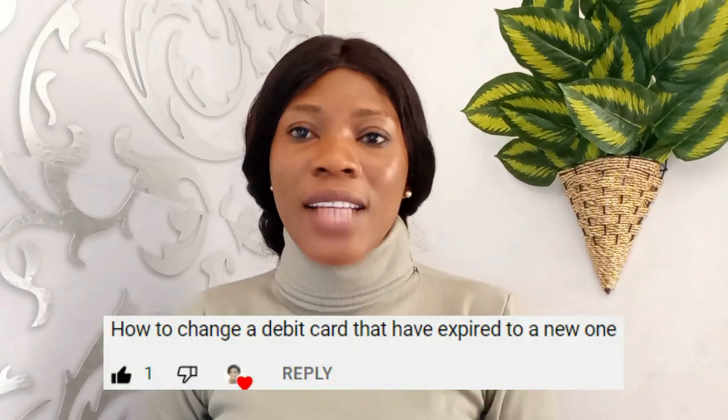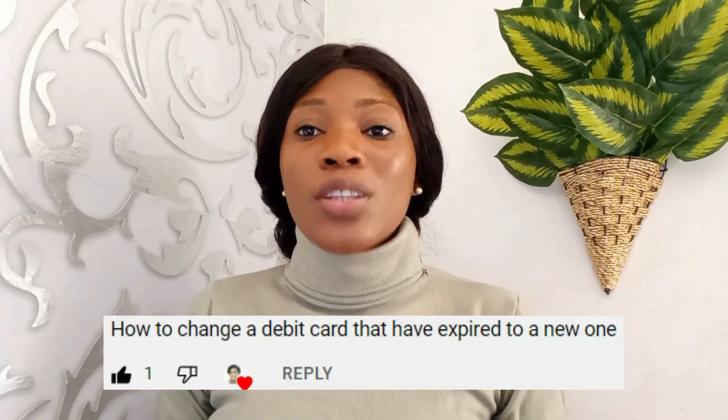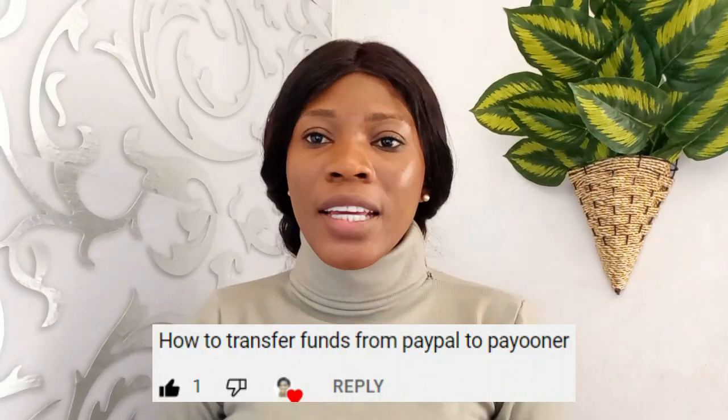Okay, so the next question says, how do I change my debit card that is expired to a new one? The process is very easy. Just go to where your card is linked and then edit it and put the new card. So the next question says, how do I transfer funds from my paper to Payoneer? You can transfer funds from your paper account to your Payoneer by linking your Payoneer account to your paper with the account details provided by Payoneer.